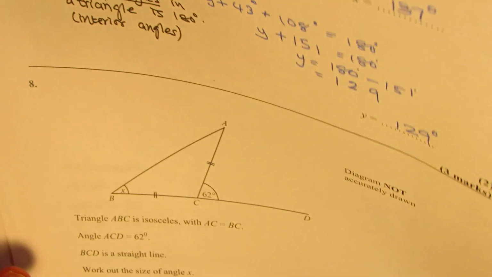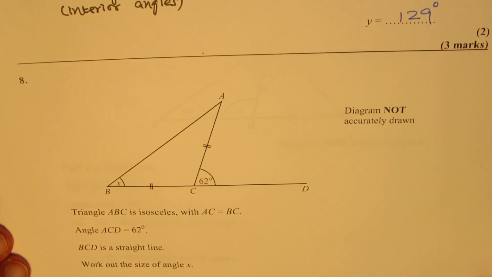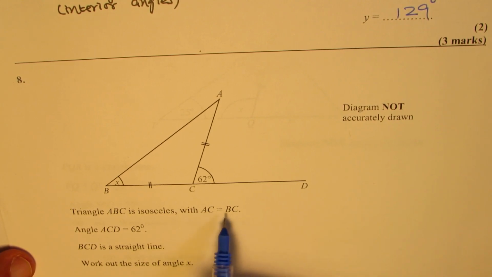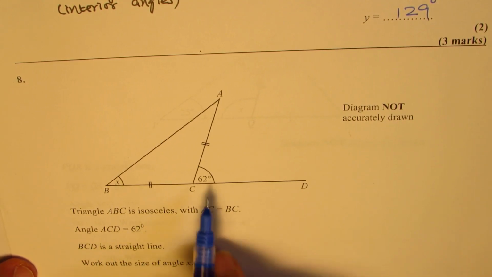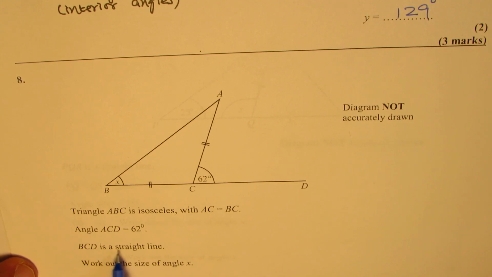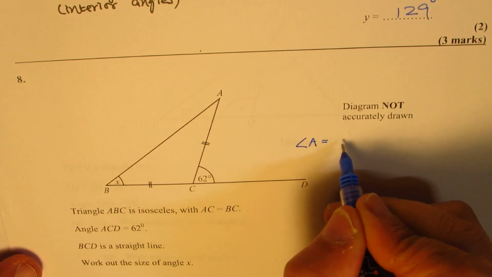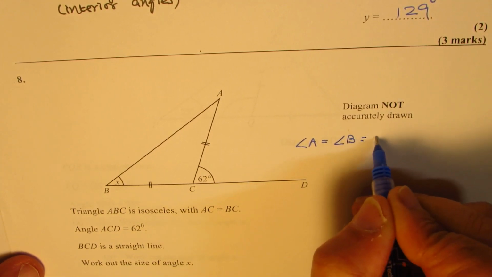Question number 8. Triangle ABC is an isosceles triangle with AC equal to BC. Angle ACD is 62 degrees. BCD is a straight line. Work out the angle X, correct? Now that is an isosceles triangle, so we can say that the angle A is equal to angle B is equal to X, right?